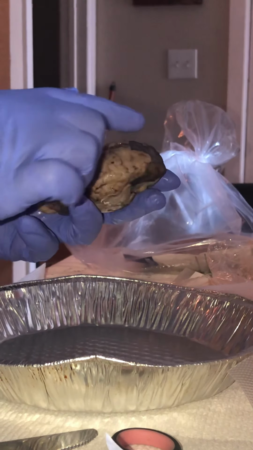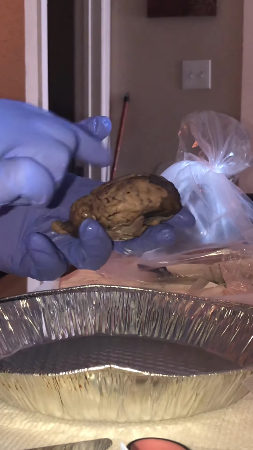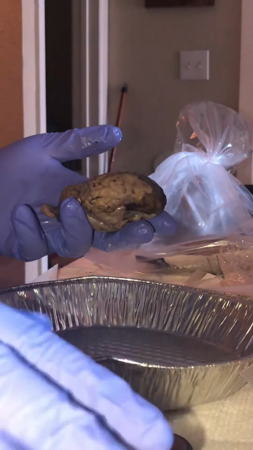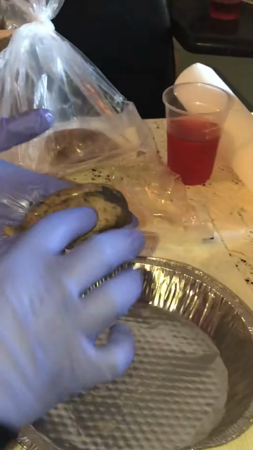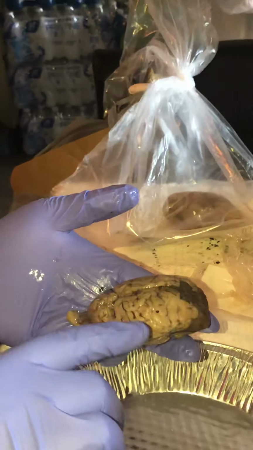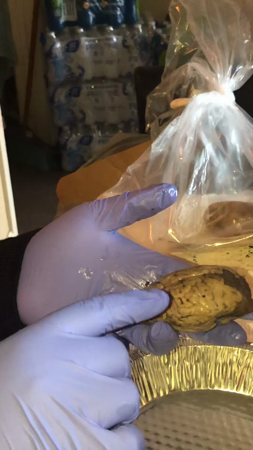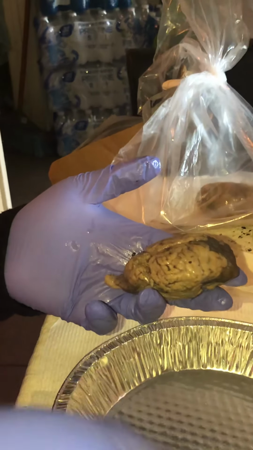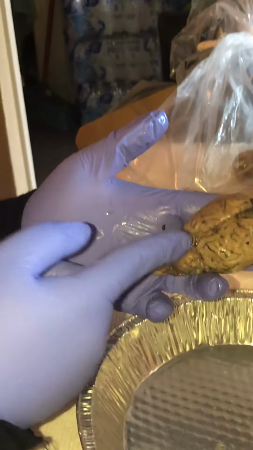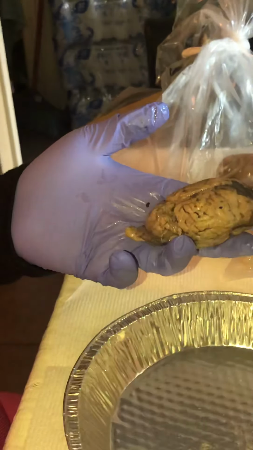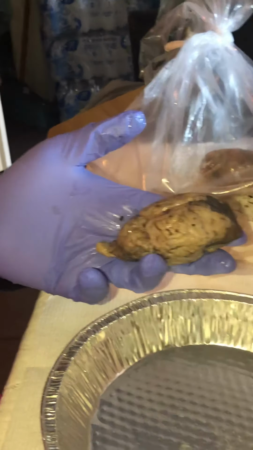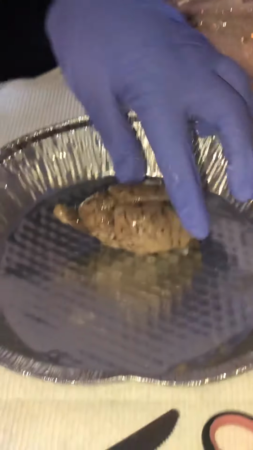Also, let's talk about the longitudinal fissure. Okay, so the longitudinal fissure is right here. With the longitudinal fissure, we're going to go ahead and cut this thing down, all right?